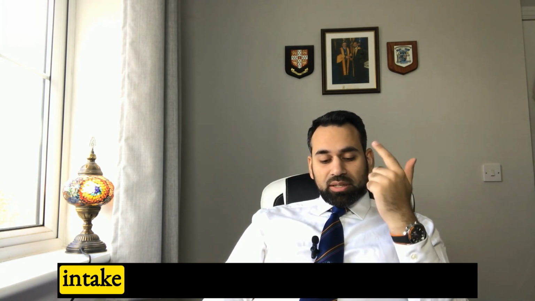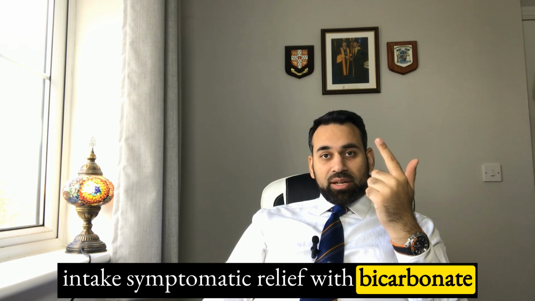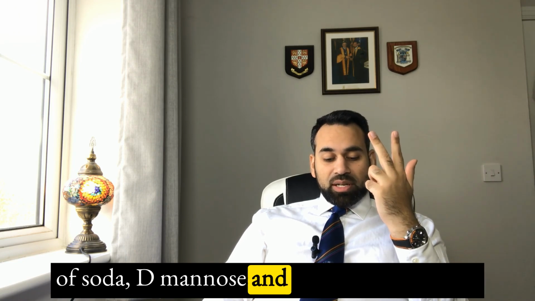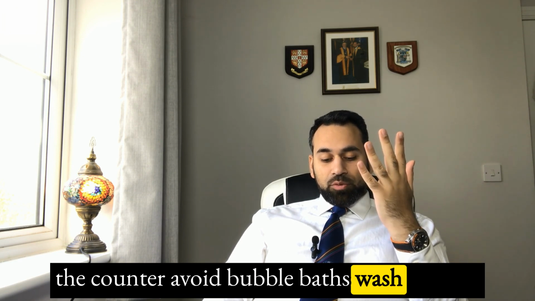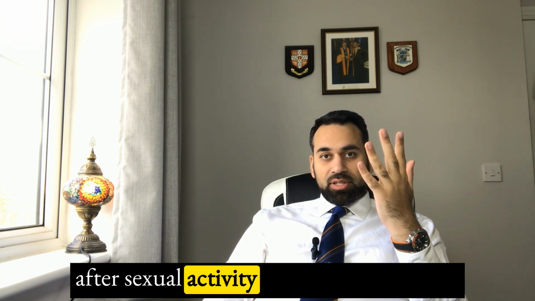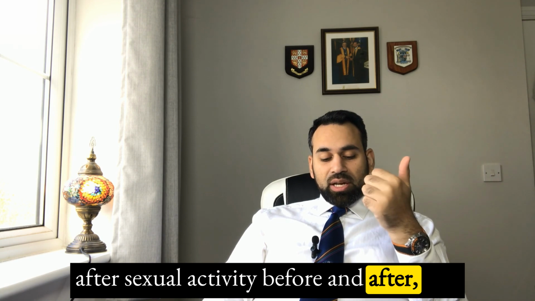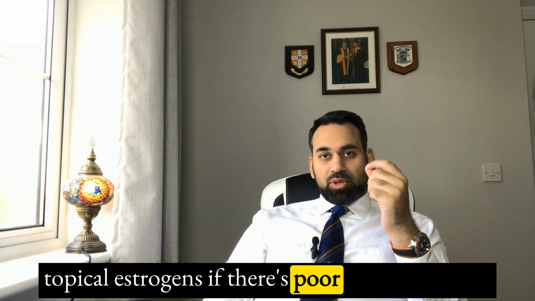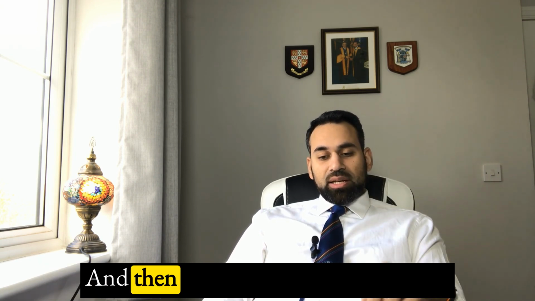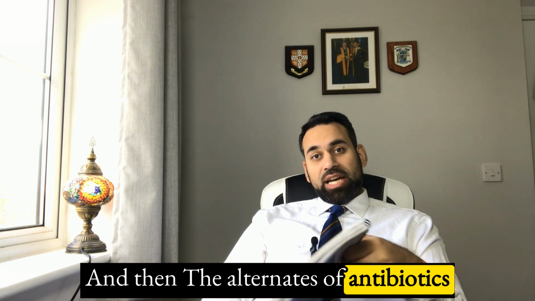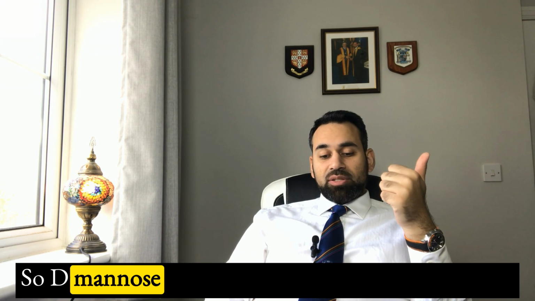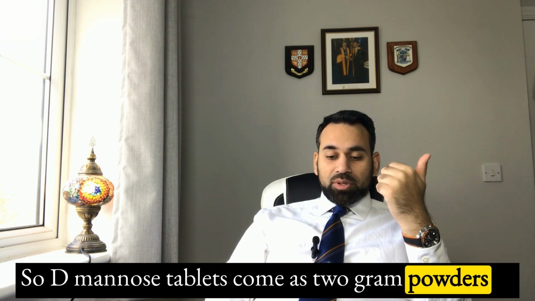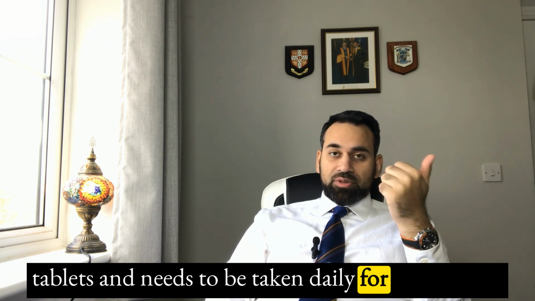Increase fluid intake, symptomatic relief with bicarbonate of soda, D-mannose and cranberry juice over the counter, avoid bubble baths, wash genitals after sexual activity, before and after, and topical estrogens if there's poor estrogen status. And then the alternates of antibiotics include D-mannose tablets. So D-mannose tablets come as 2-gram powders or tablets and need to be taken daily for 6 months.